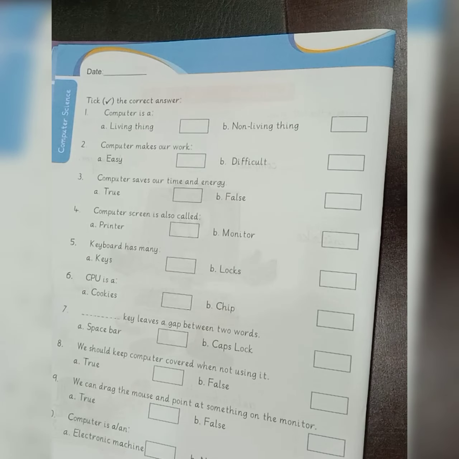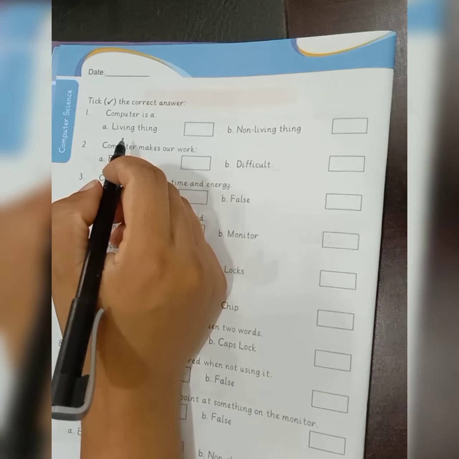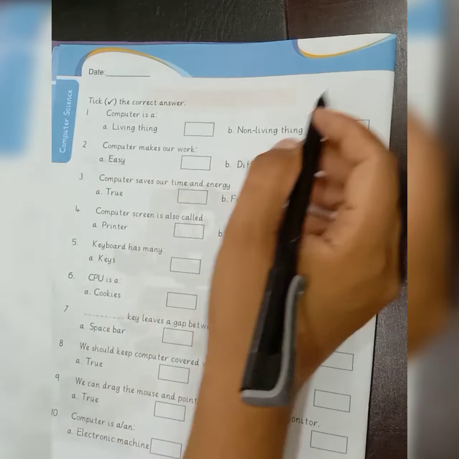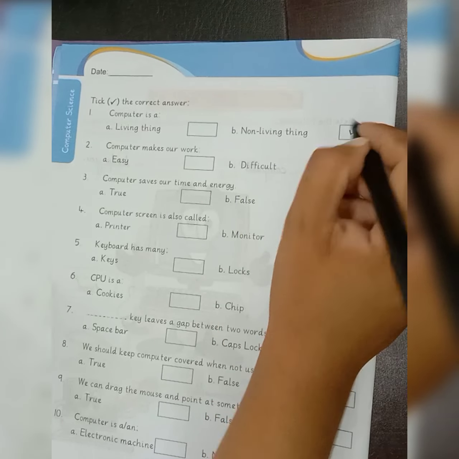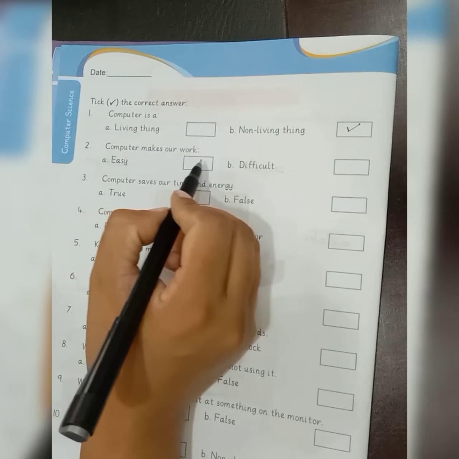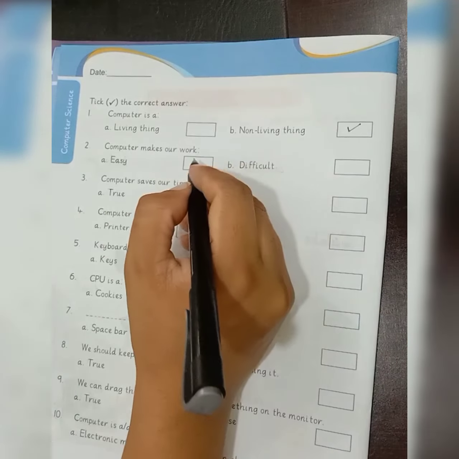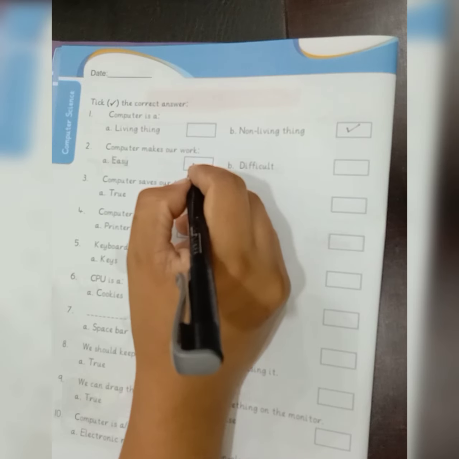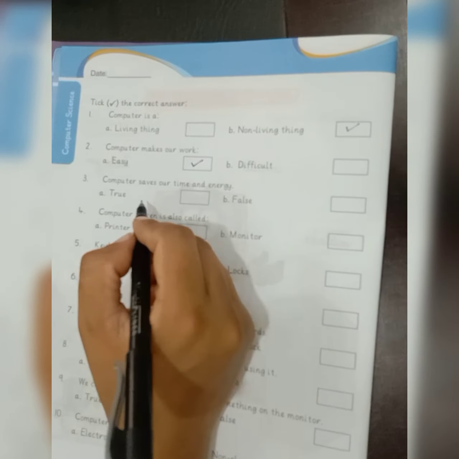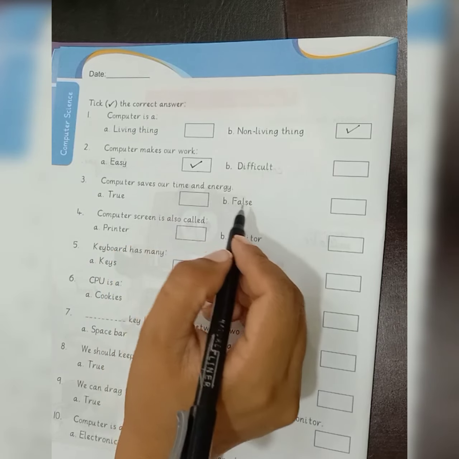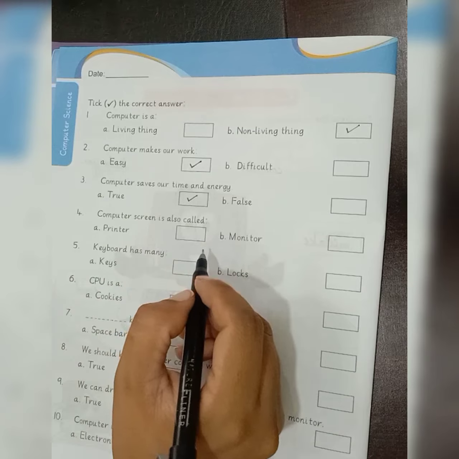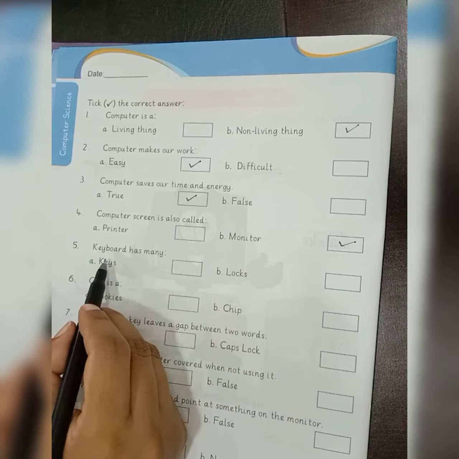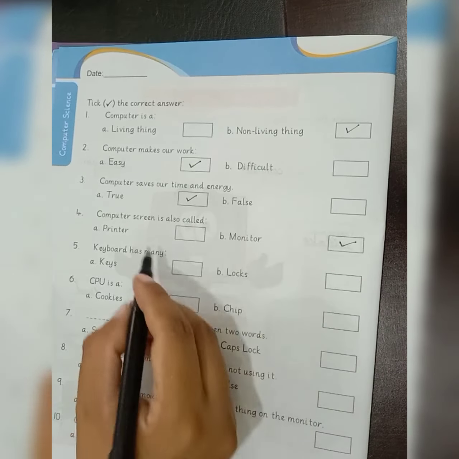Now we will solve the next page, page number 8. Tick the correct answer. Computer is a living thing, non-living things. So we know that computer is a non-living thing. Computer makes our work easy or difficult. As we know that with the help of computer we can do our work so easily. Computer saves our time and energy. True or false? True. Computer screen is also called monitor. Keyboard has many keys, locks. So we know that keyboard has many keys.